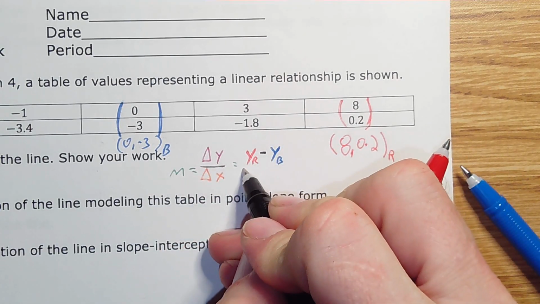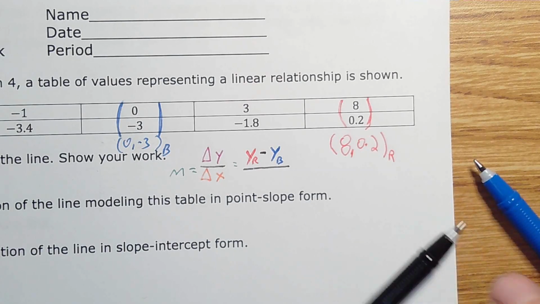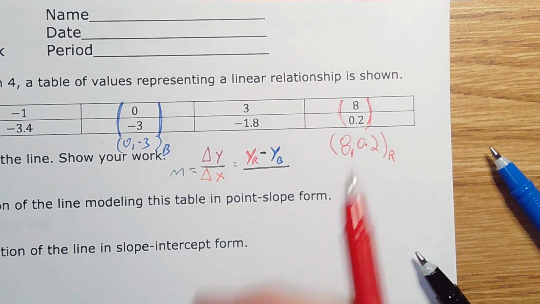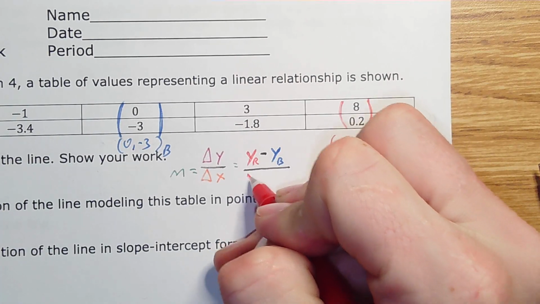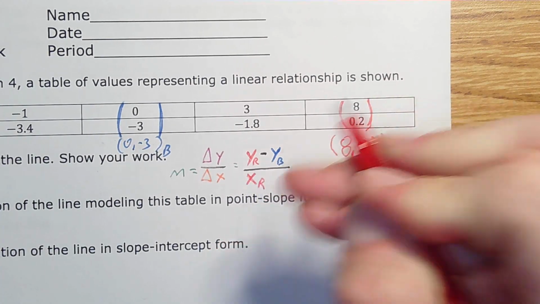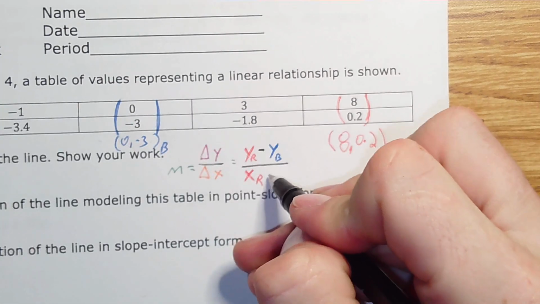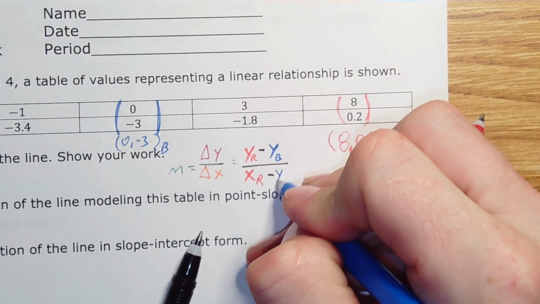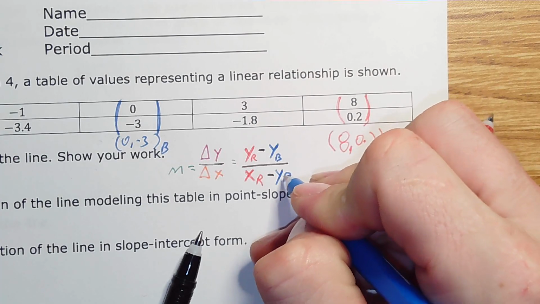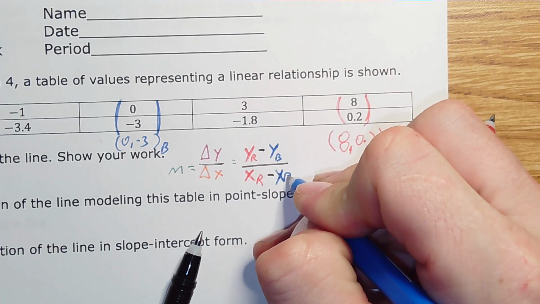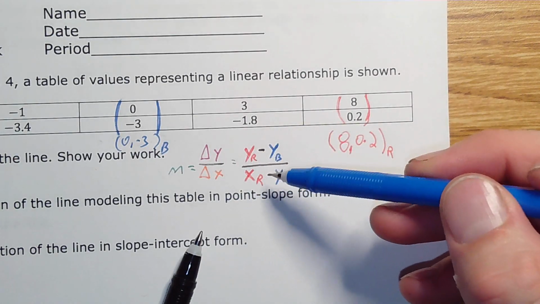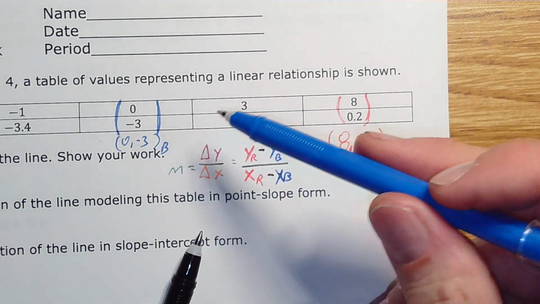Okay, and then it's the same over here. I have to make sure I use my x coordinate of R minus my x coordinate of B. This seems fairly intuitive, but it's really easy to get these mixed up.